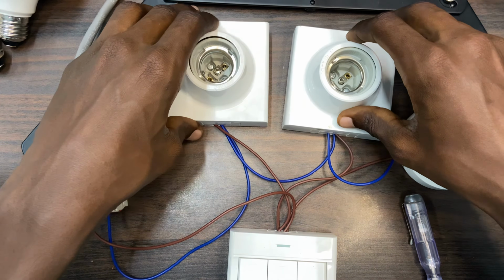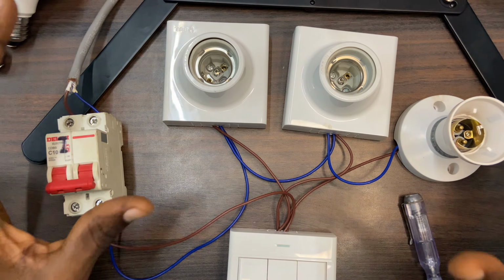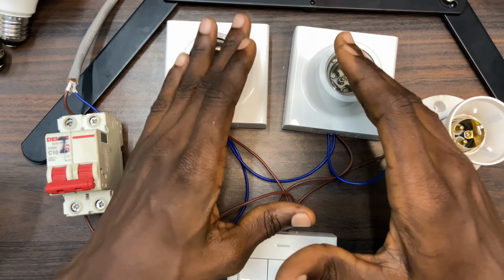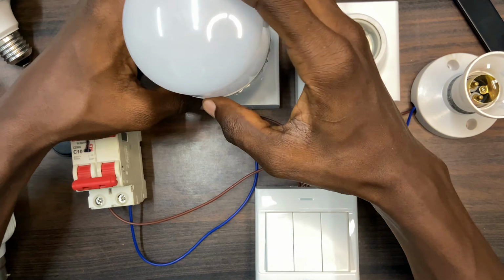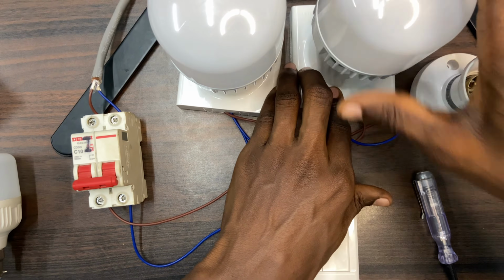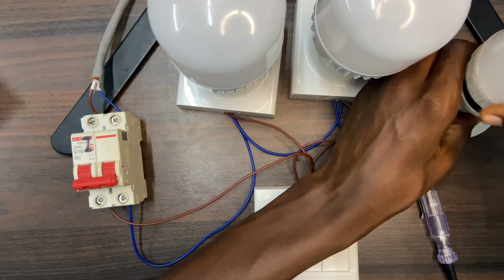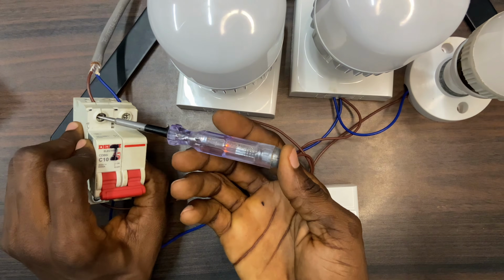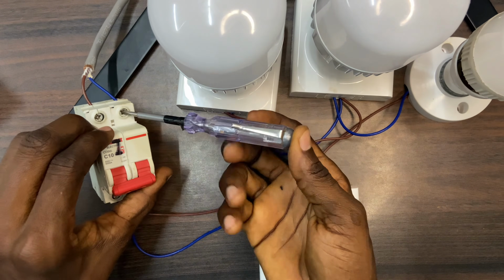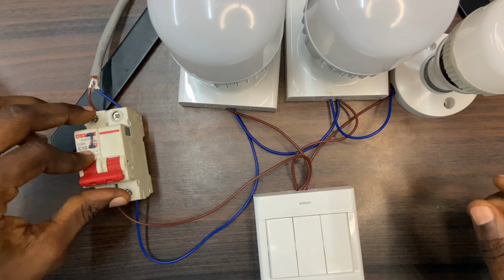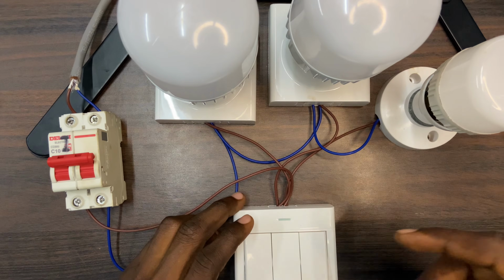Guys, we are successfully done with everything. All the needed components to be connected are connected. So I just insert my lamps and then we turn everything on. This is lamp A, lamp B. Okay, this is the live to the switch, this cable. This is the neutral. Turn on the breaker. Okay. And then turn on the switch one after the other.